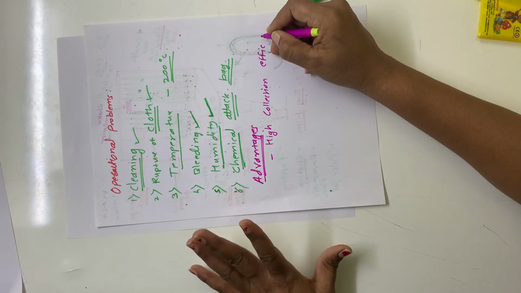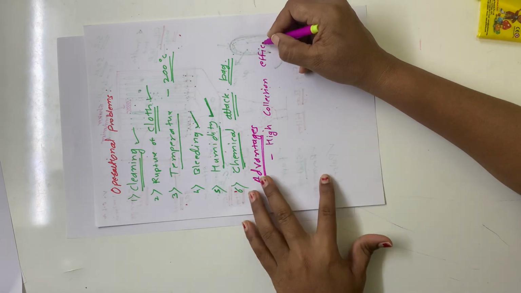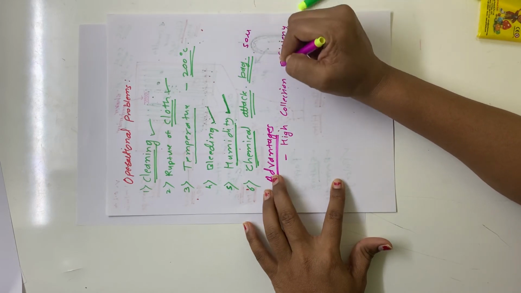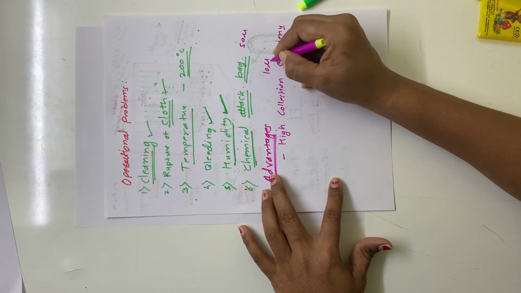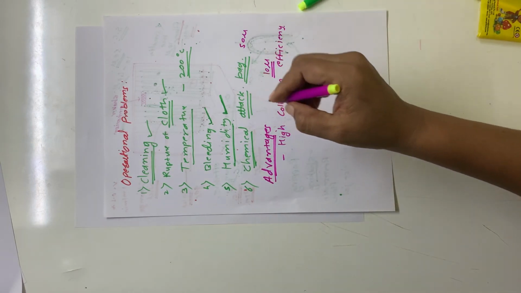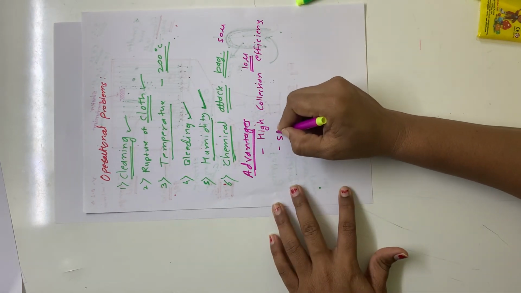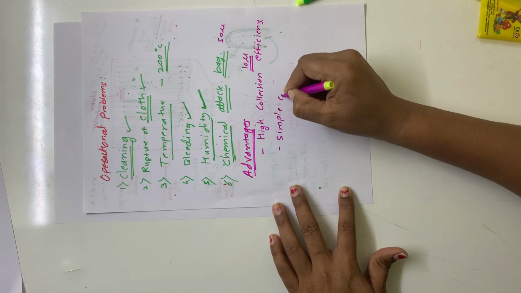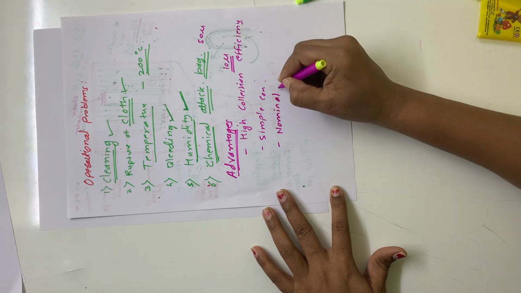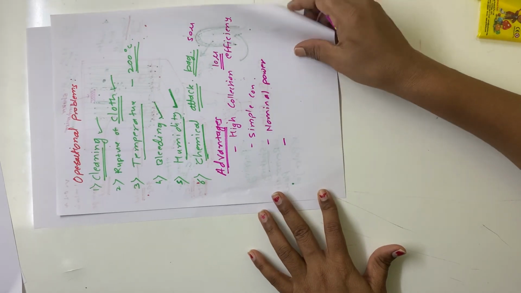Compared to the scrubber and the settling chamber, its efficiency is very high. The settling chamber removes particles up to 50 micron, and this bag filter removes particulate matter of less than 10 micron. Then the second advantage of this bag filter is simple construction. Nominal power is required.